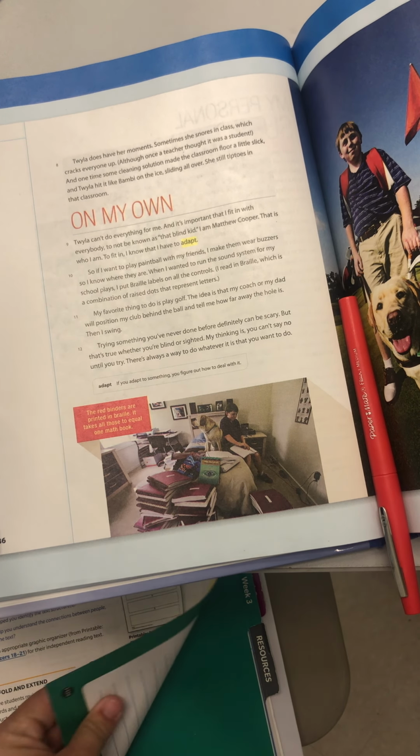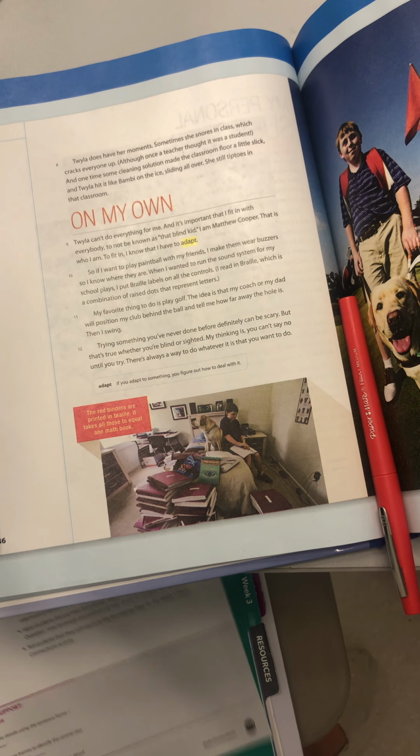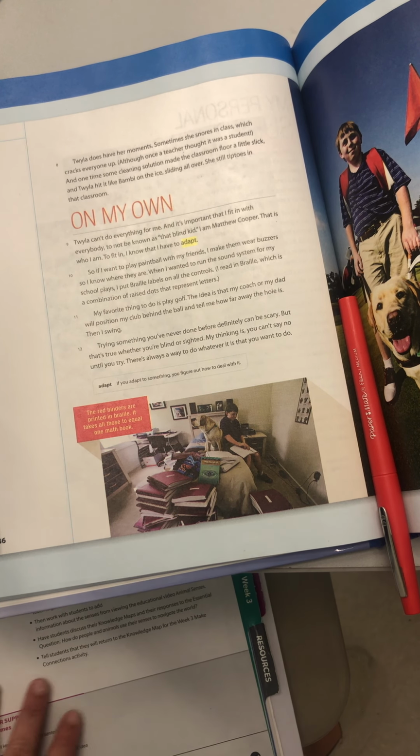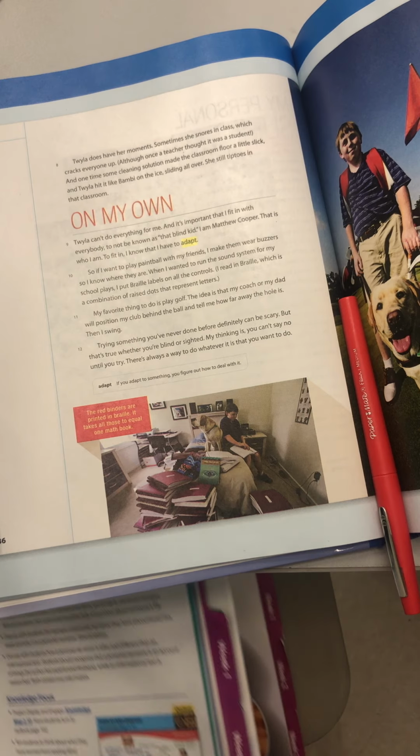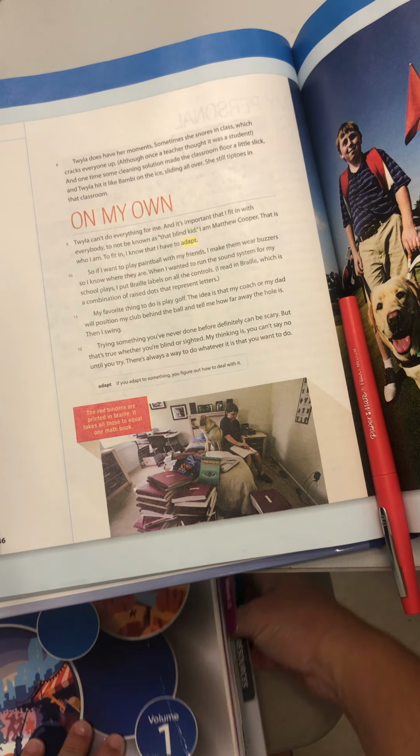All right, so we will have a test on this tomorrow. Now, before we do anything, I'm going to pass out a different type of book, and we're going to talk about a reading strategy to use.